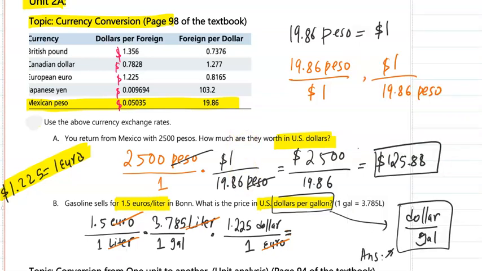Let's see what you get, and this gives you 6.95 dollar per gallon. Remember that the units that survive here are gallon and dollar: dollar in the top, gallon in the bottom. And remember that the divide is called per, dollar per gallon.